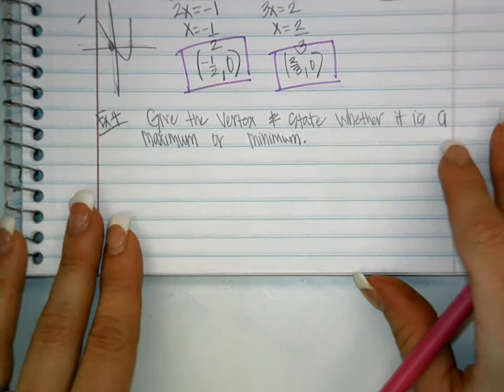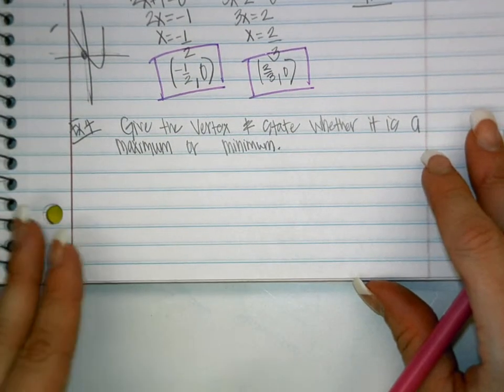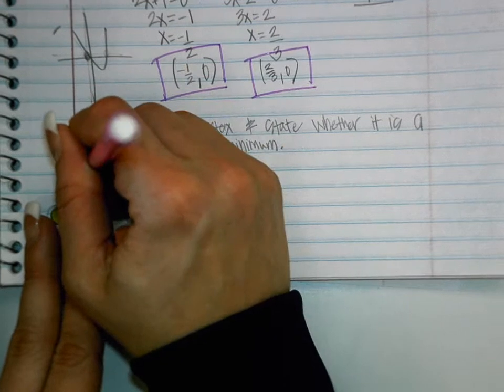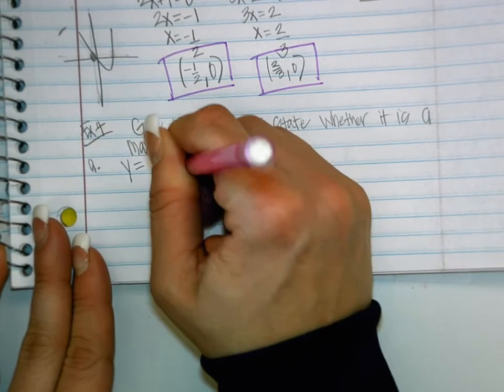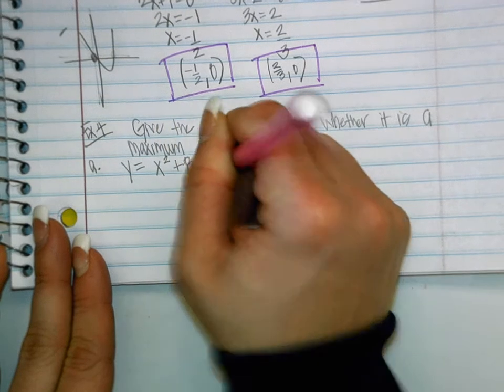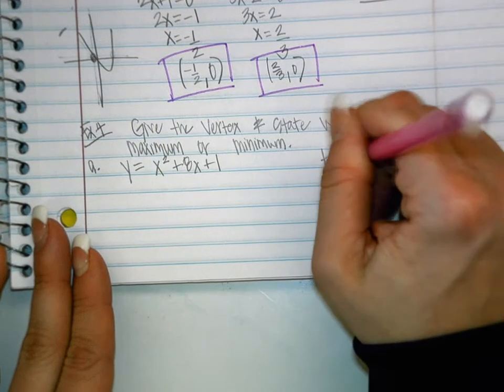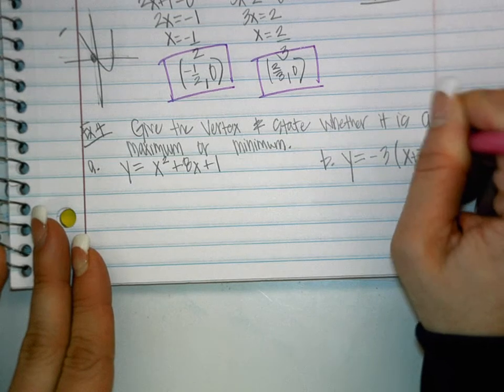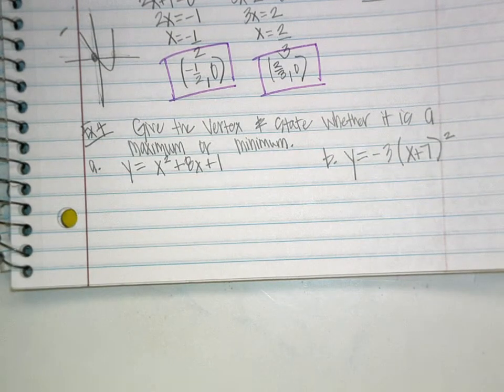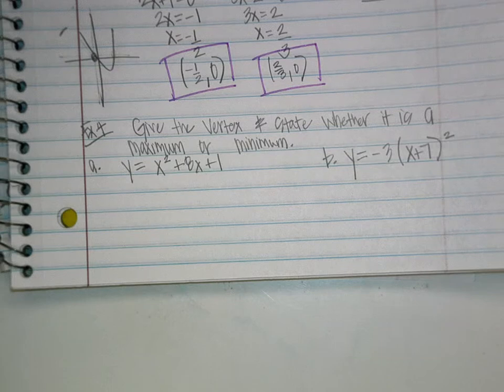Give the vertex and state whether it is a maximum or a minimum. And there's actually 2 parts to this one. The first equation is y equals x squared plus 8x plus 1. The second equation is y equals negative 3 times (x plus 7) quantity squared. Give the vertex and state whether it is a maximum or a minimum.